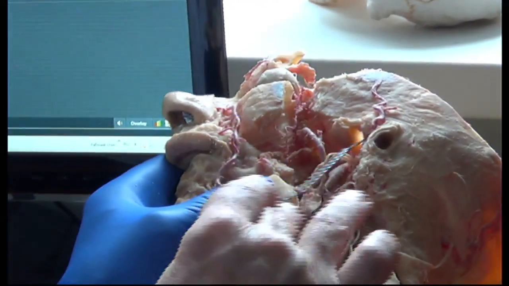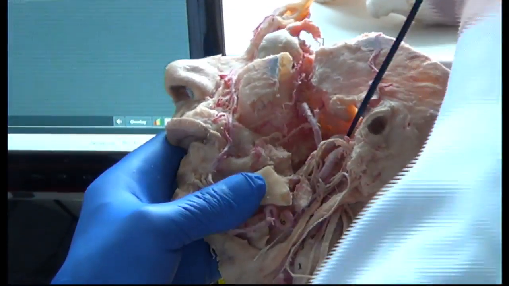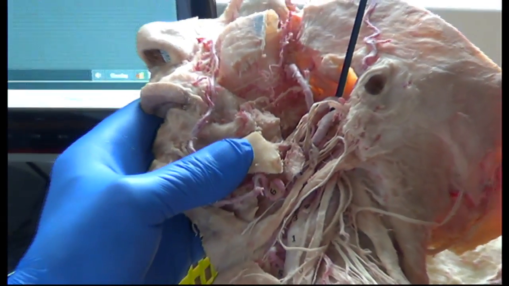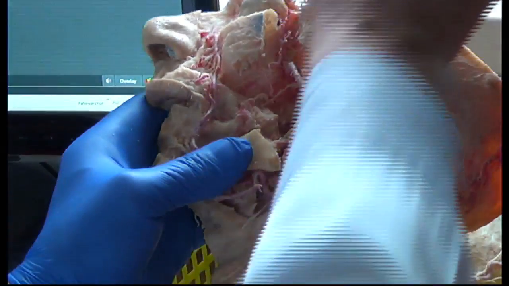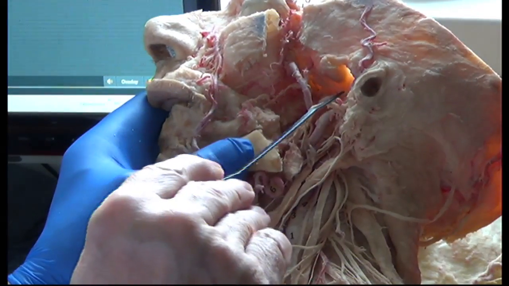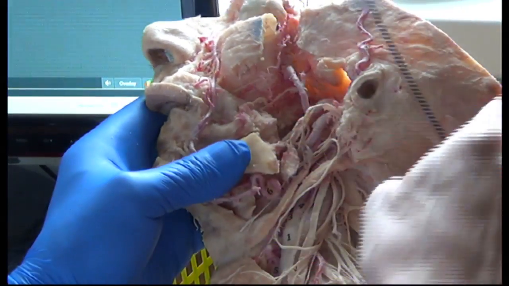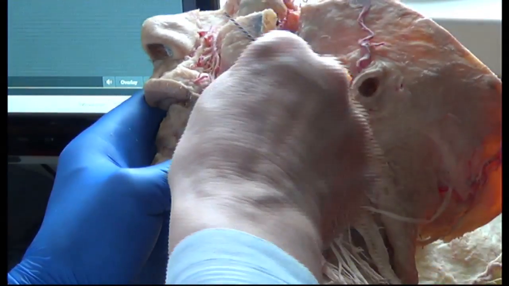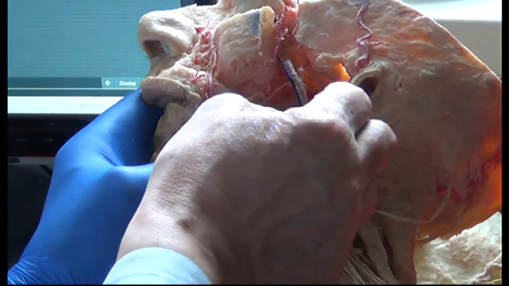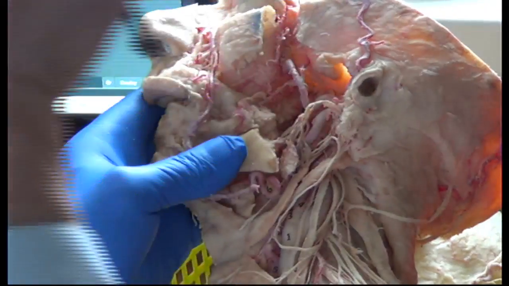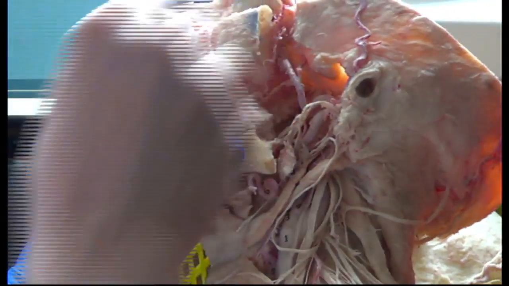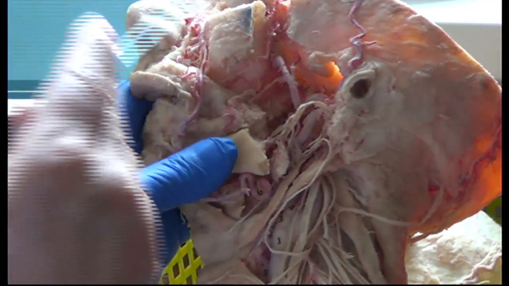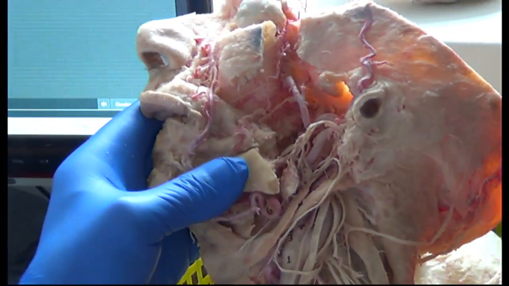And this is fossa mandibularis, so here was the neck of the mandible, and this is the first section. So this is the first section, this one. This is the second section, this one. And the third section is deeply in fossa pterygopalatina.